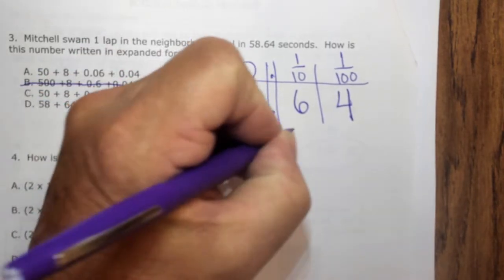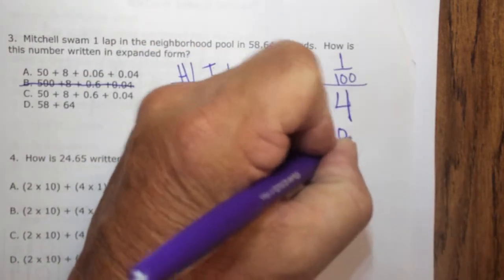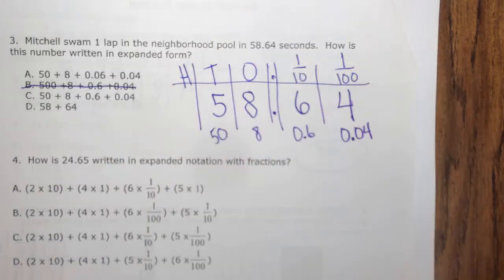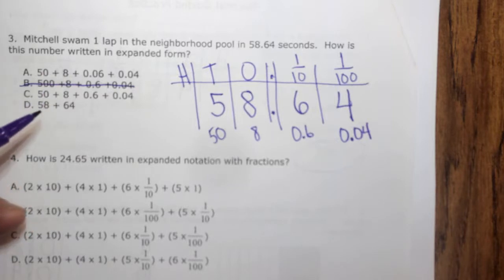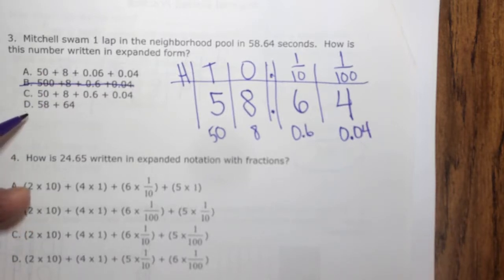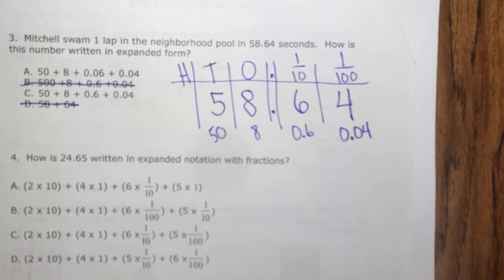Okay, because this is 50. This is A. This is 0 and 6 tenths. And this is 0 and 4 hundredths. Okay, y'all with me? Okay, so now I'm looking for 8 in the ones place. A has 8, C has 8, D is not broken down properly, so I cross it out. When we do expanded form, we can't have 2 digits together other than something with a 0.